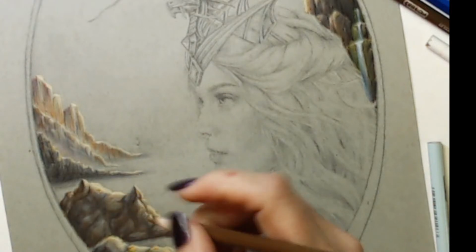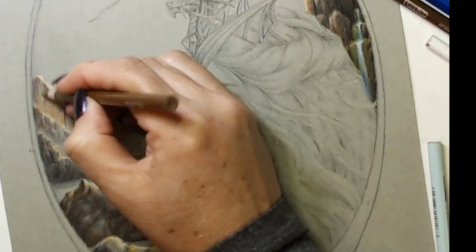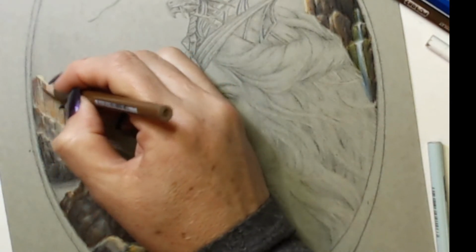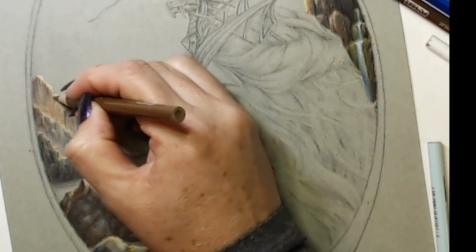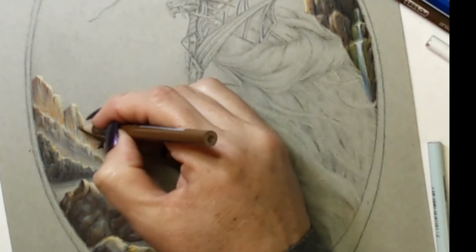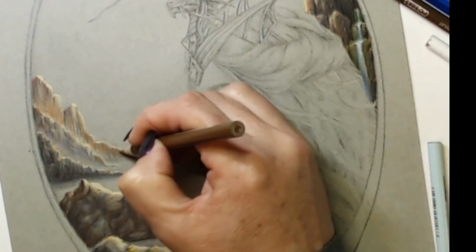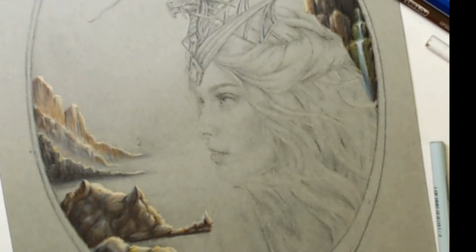Then a little bit of Light Umber. Greyed Lavender again.